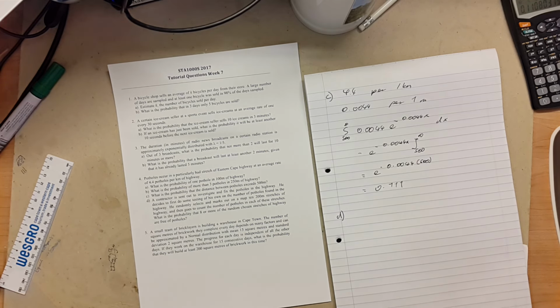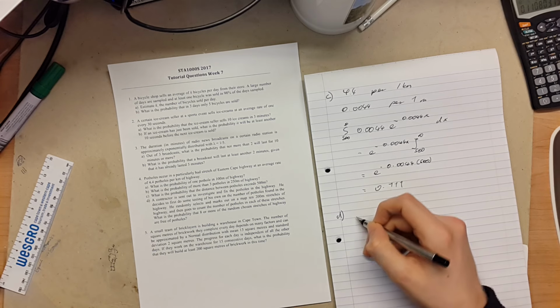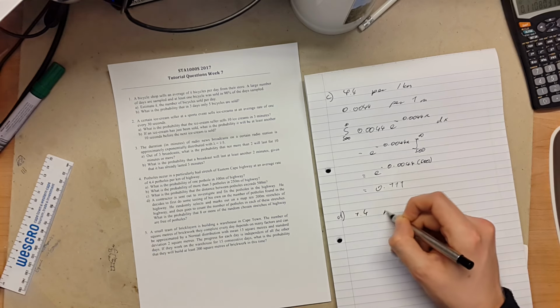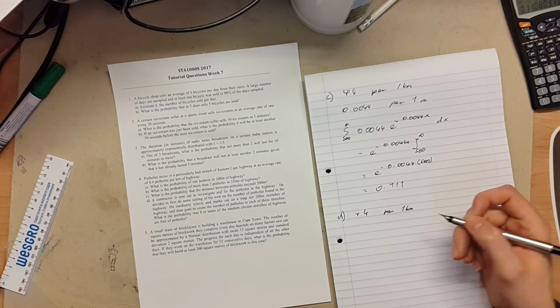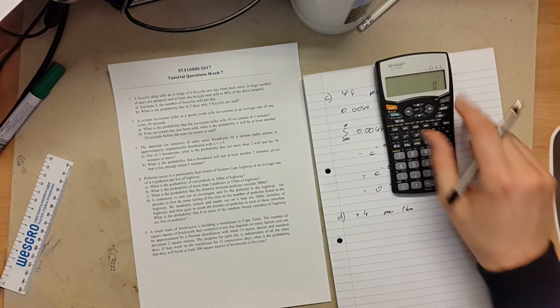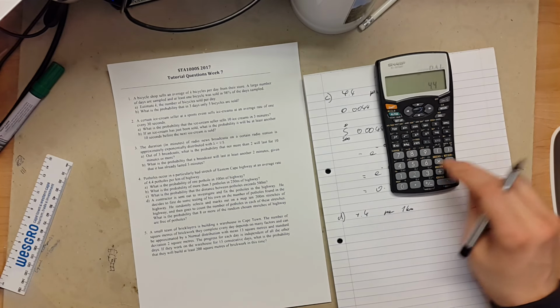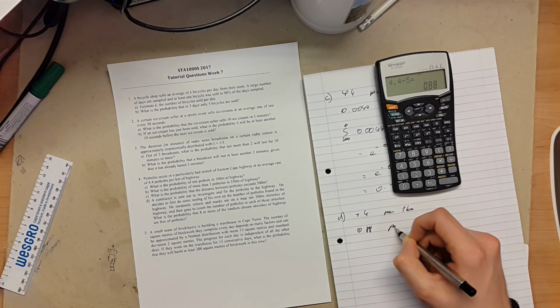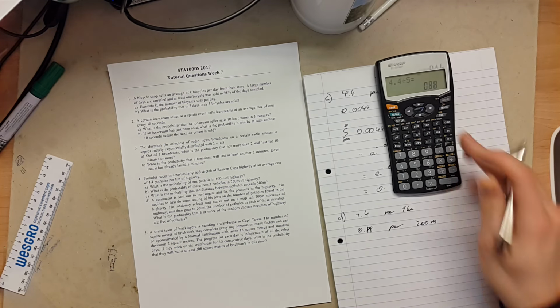So if we're counting the number of potholes per a certain stretch, what kind of distribution can we use? We can use the Poisson distribution. Our lambda is in kilometers, so per 1 kilometer. Let's set this up in per 200 meters, so we divide this by 5. 4.4 divided by 5 becomes 0.88 per 200 meters.